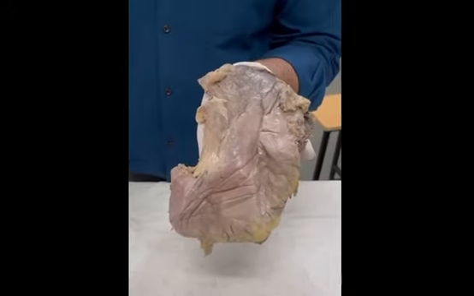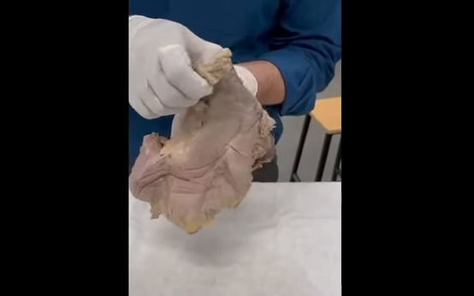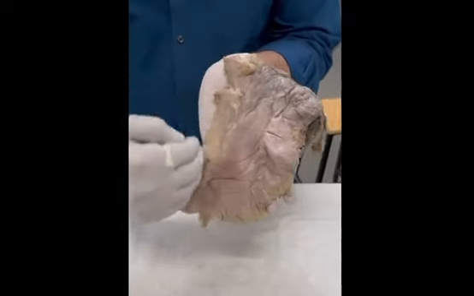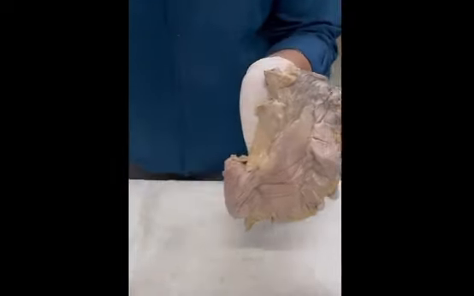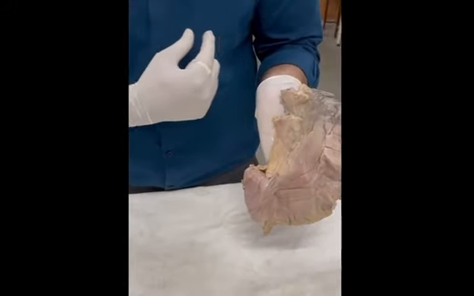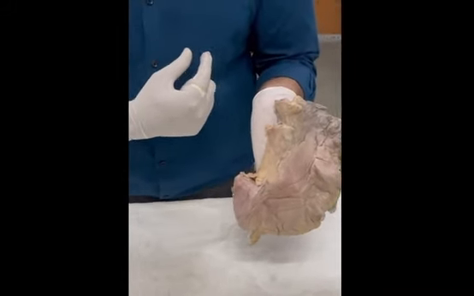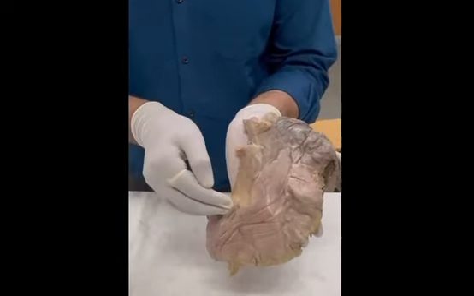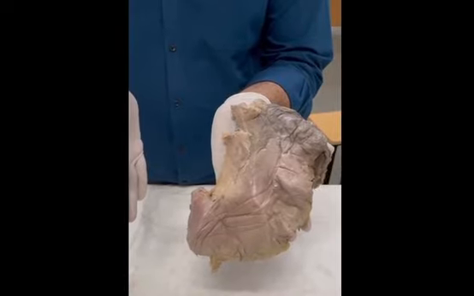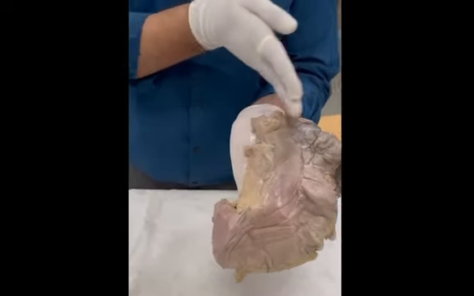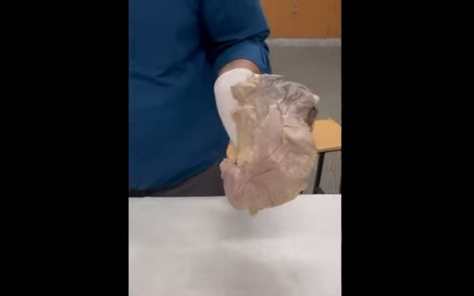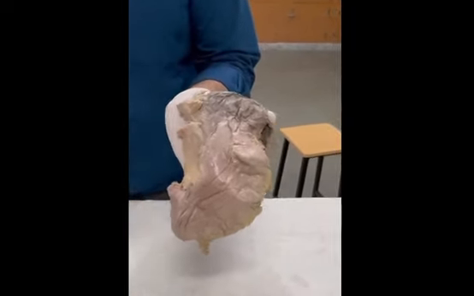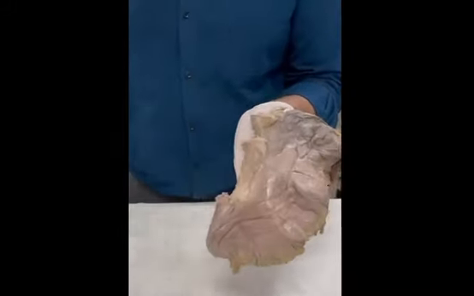How will you hold it in anatomical position? The esophageal opening is lateral to the midline. Keep it in mind. Suppose this is the midline of the abdominal cavity. The esophageal opening is shifted left to the midline, whereas the pyloric opening is shifted right to the midline. This is almost lateral to the midline, towards the right side, and this is towards the left side. This is how we hold it in anatomical position. This is the anatomical position of the stomach. So the lesser curvature will face towards the right side, the greater curvature will face towards the left side.